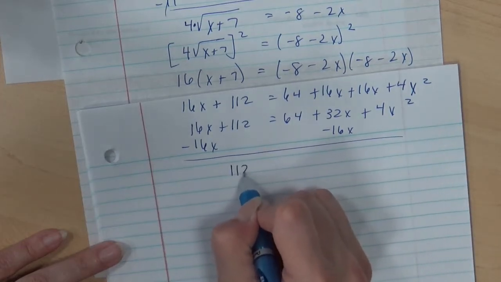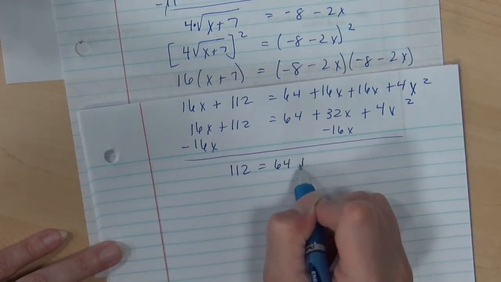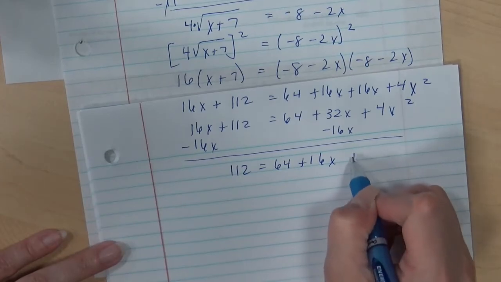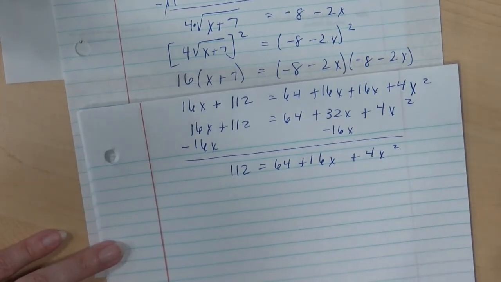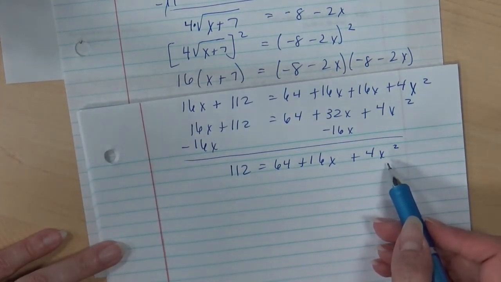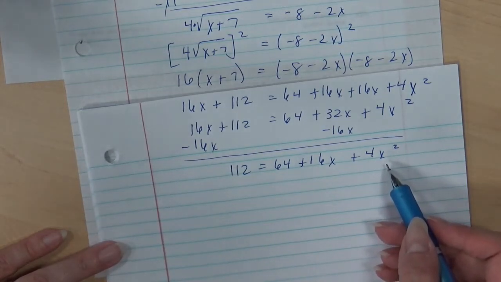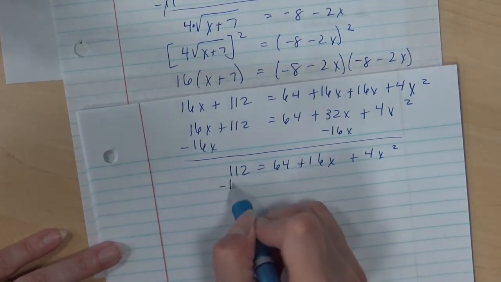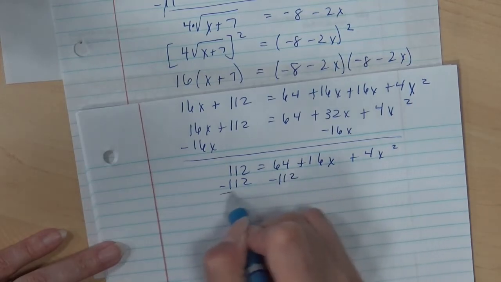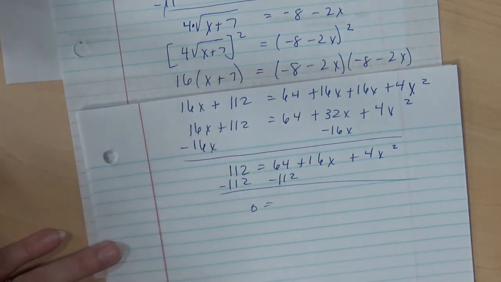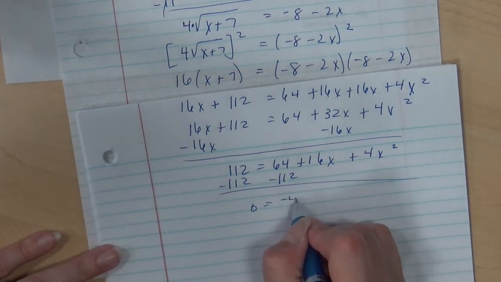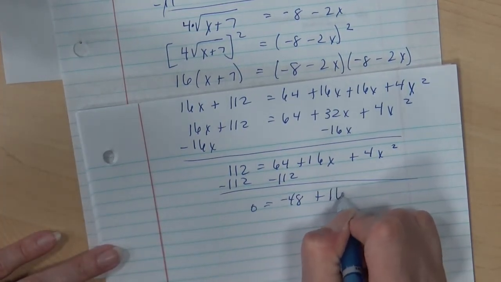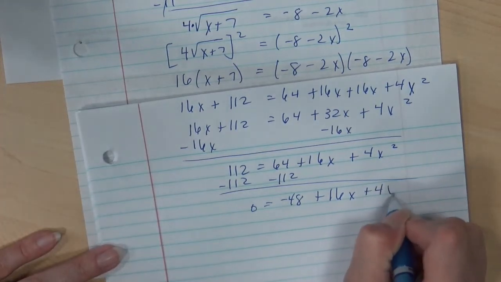So I've got 112 equals 64 plus 16x plus 4x squared. And because it's a quadratic equation, I want to set it to 0 and see if I can get it to factor. So let's subtract 112 on both sides. We'll get 0 equals negative 48 plus 16x plus 4x squared.